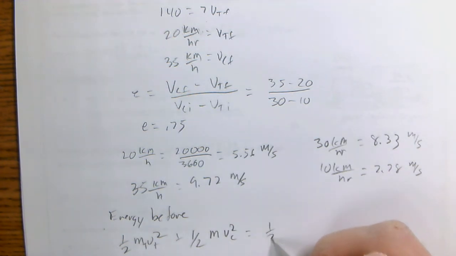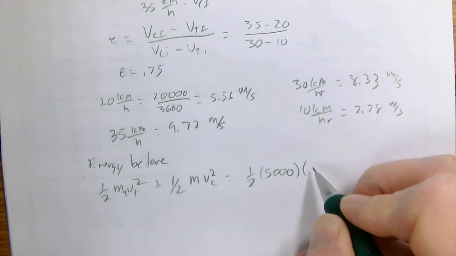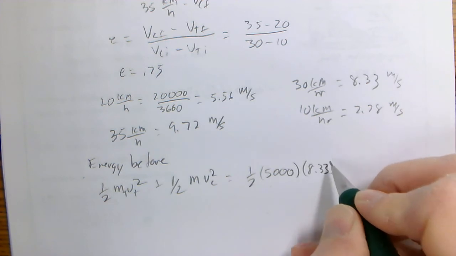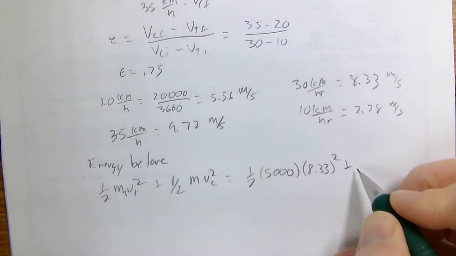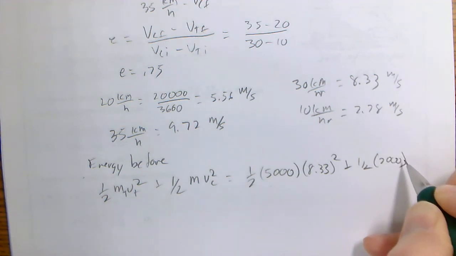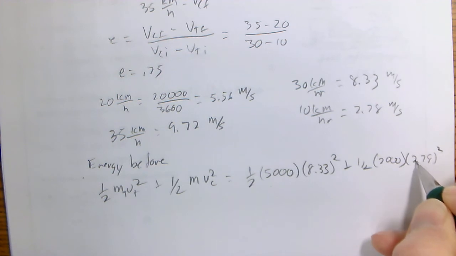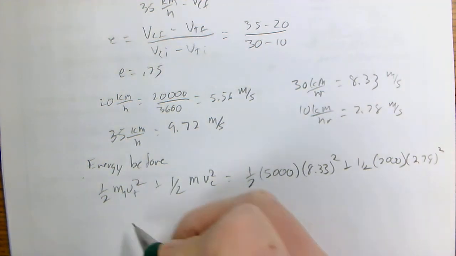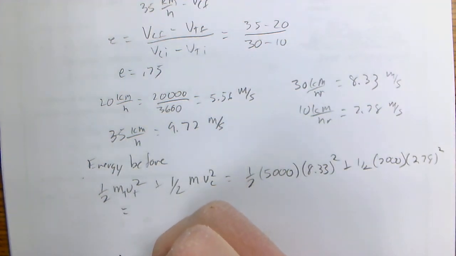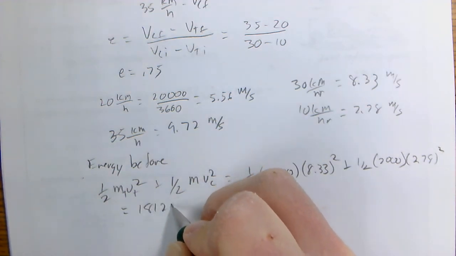That equals 1/2 times 5,000 times 8.33 squared, plus 1/2 times 2,000 times 2.78 squared, and that equals 181,200.